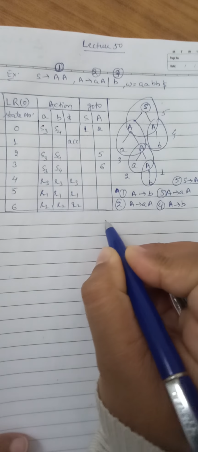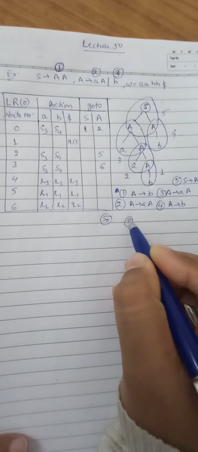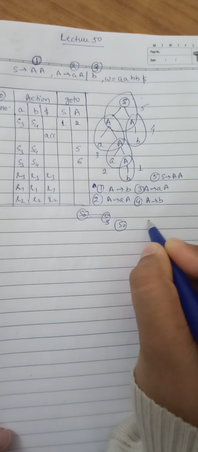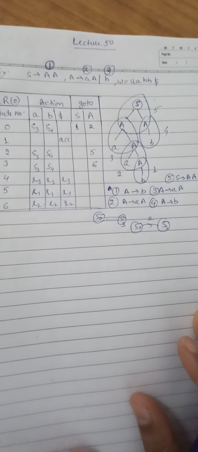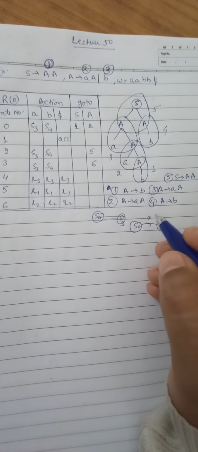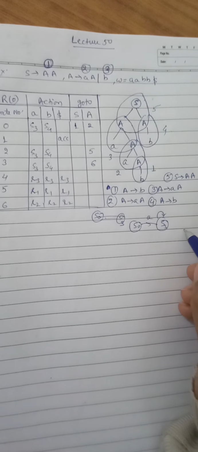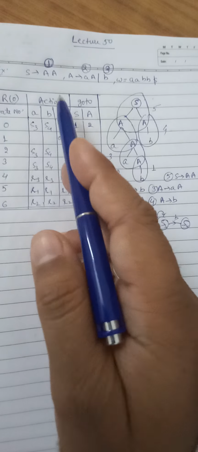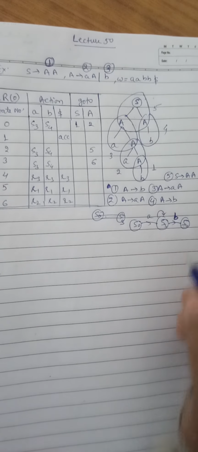So we can simply say S0 to S3 on A, and further we require A, so we make a loop, and after that we require B. From S2 through S4 what we have? B. So we can take B.